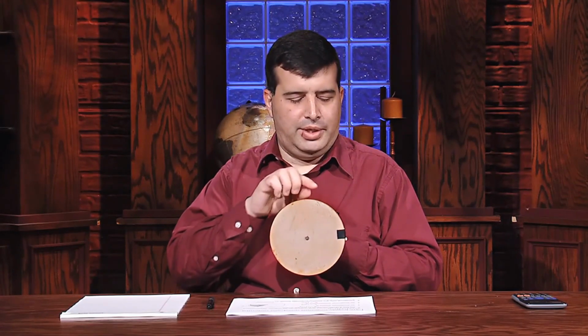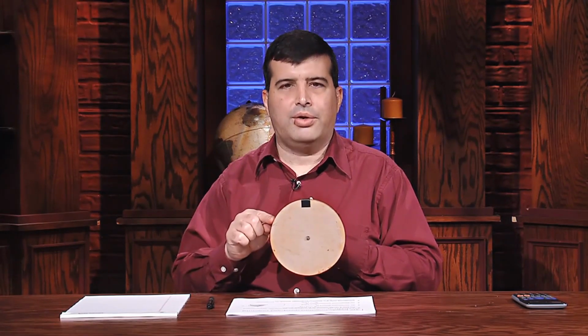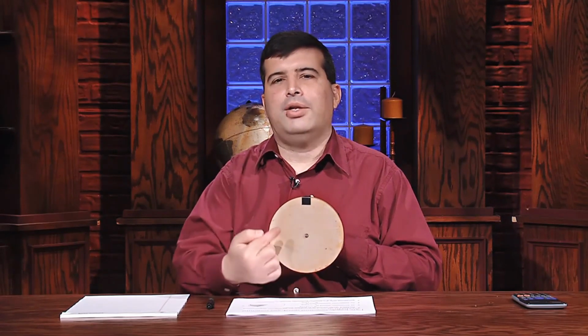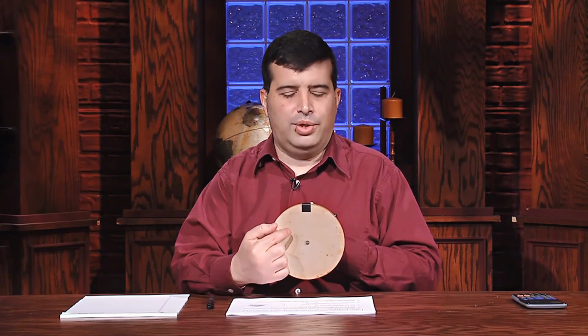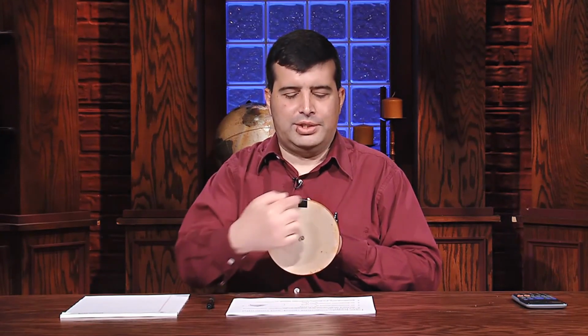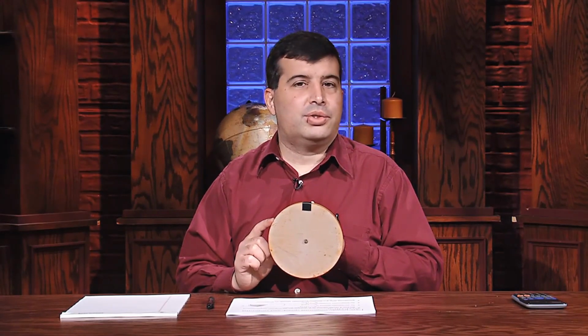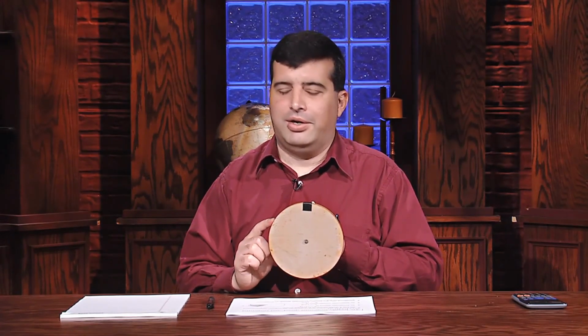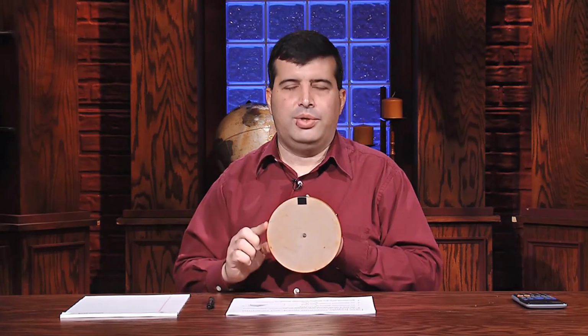So as the mark moves from here to here, it's covered an angle of 90 degrees, or pi by 2 radians, and the distance that it has moved is equal to pi over 2 times the radius, so the distance that the tape has moved. We can also talk about the velocity of the tape as it goes from here to here.